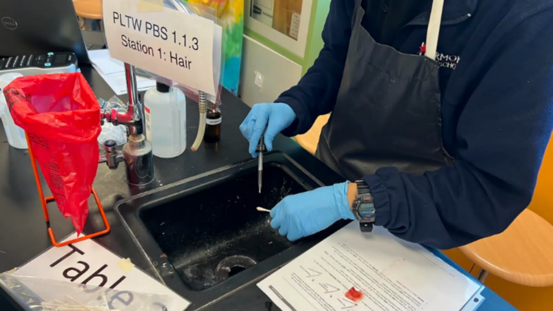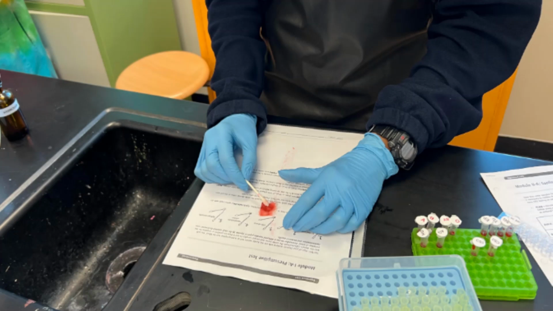When testing scene sample 1, we added the 95% ethanol, phenolphthalein solution, and hydrogen peroxide, which resulted in the cotton swab brightening in pink color. This represents a positive blood sample, and when compared to the positive control, it indicates a clear positive for blood. When testing scene sample 2, we followed the same steps. However, the cotton swab for this sample began to fade from its red color. This represents a negative blood sample, and when compared to the negative control, it indicates a clear negative for blood.